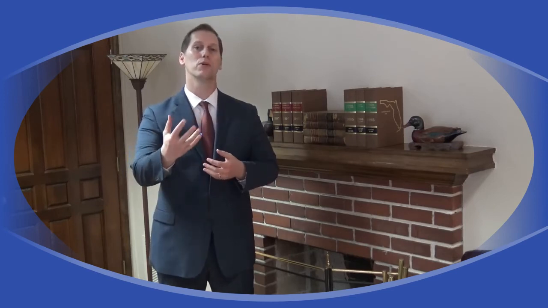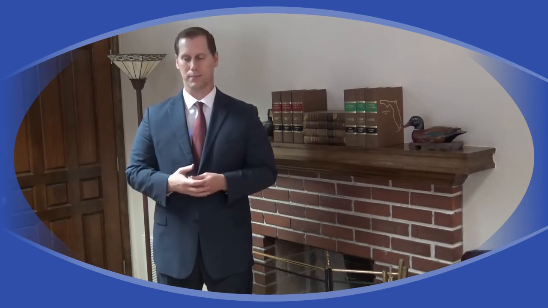A revocable trust means that the grantor, the person who is putting the assets into the trust, controls the trust and controls those assets for his or her lifetime. An irrevocable trust, the grantor puts items into the trust, but relinquishes control of those assets, and the trustee will manage those assets for however long the trust is designated to last.